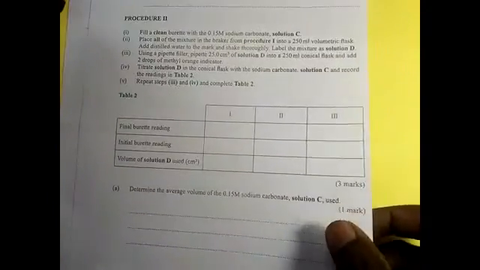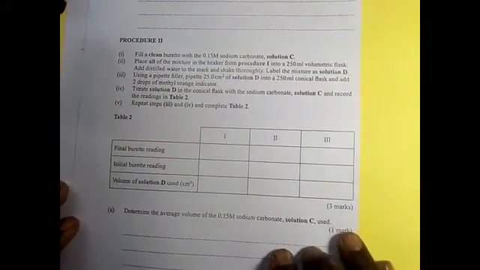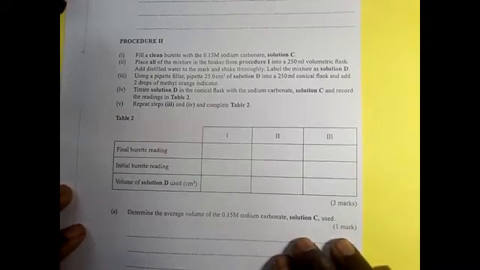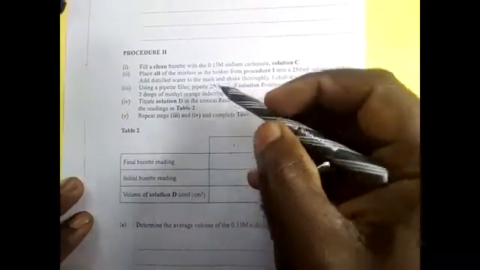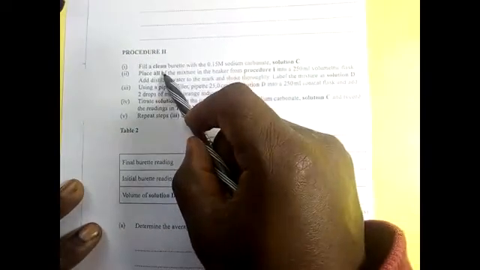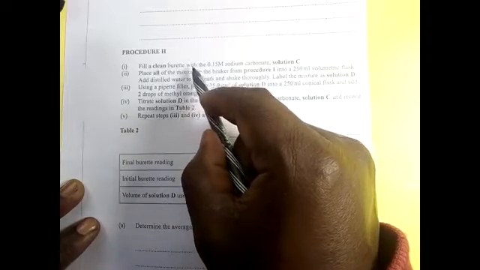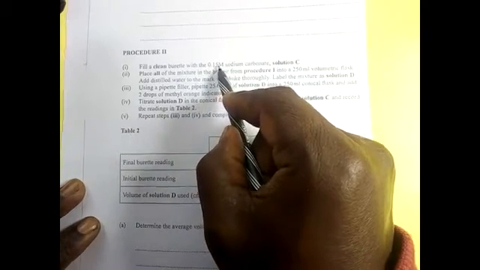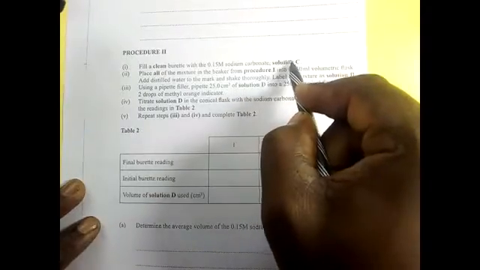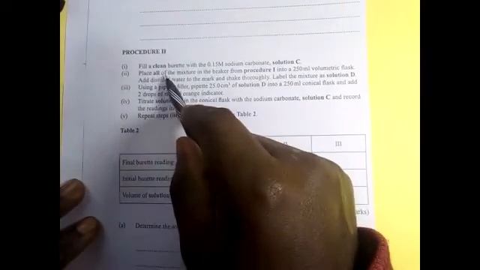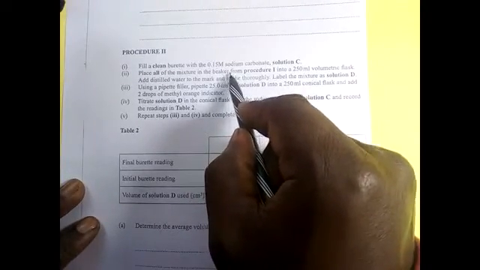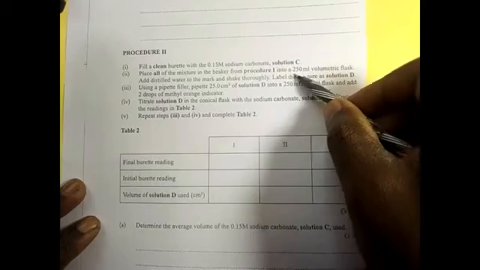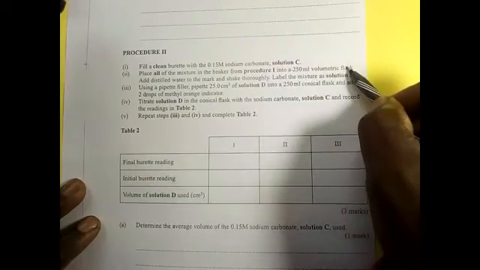So let us go direct to titration, and then we shall see. This is our titration paper. So let us read the procedure. Fill a clean burette with the 0.15 molar sodium carbonate, solution C. Place all of the mixture in the beaker from procedure 1 into a 250 ml volumetric flask.